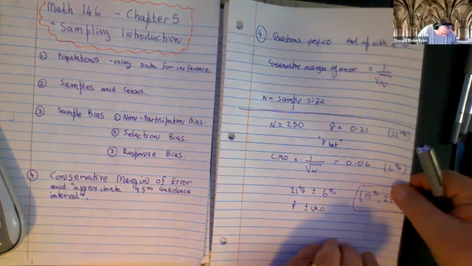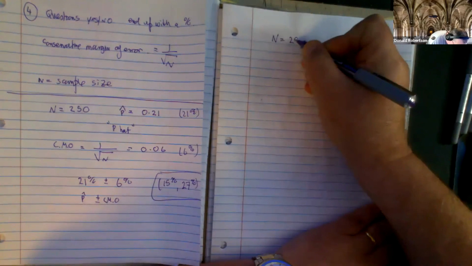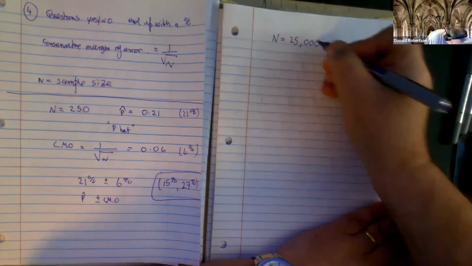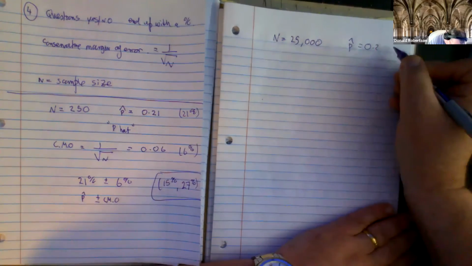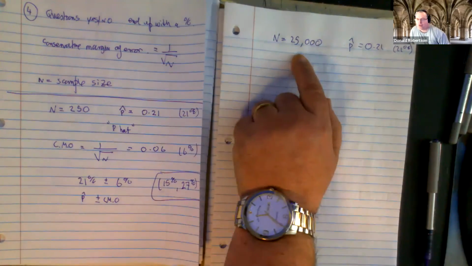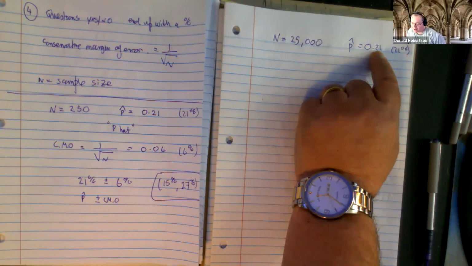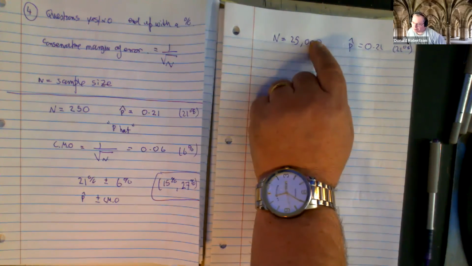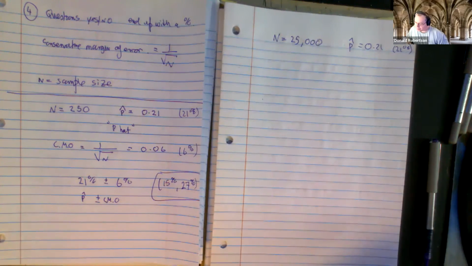Now, let's just pretend that it wasn't 250, but I got a lot of money. And it was 25,000 people I asked. And just to make the numbers the same, it was still 21% of them. Would you feel more comfortable about that 21% being nearer to reality because you asked a lot more people? Would that seem reasonable? If you asked a lot of people, you're probably more accurate than if you only asked 250.